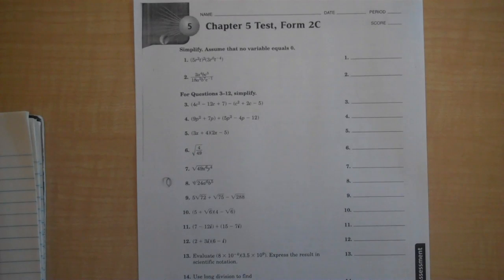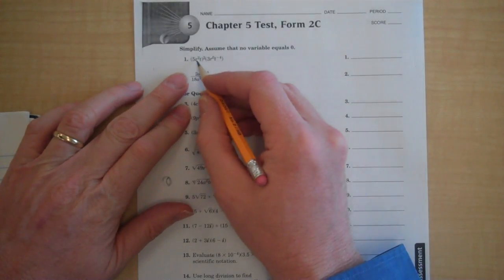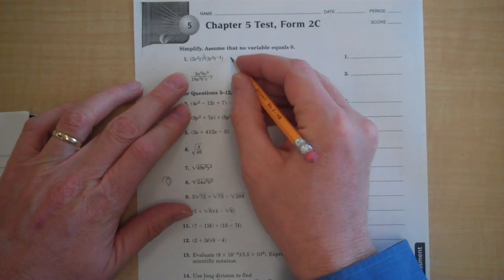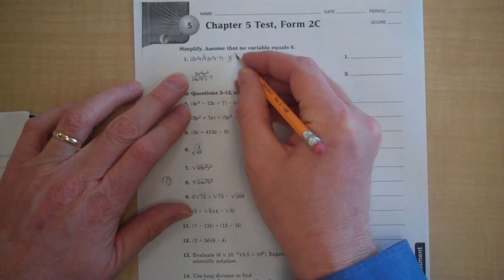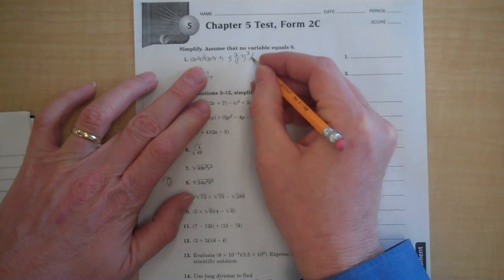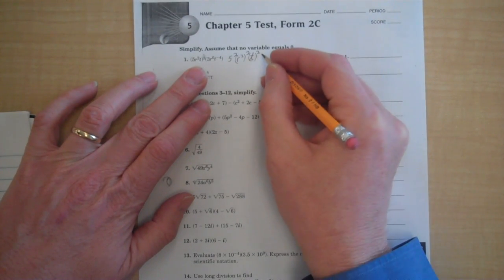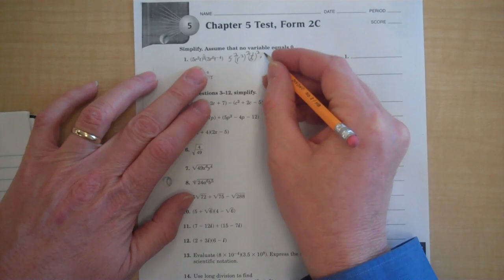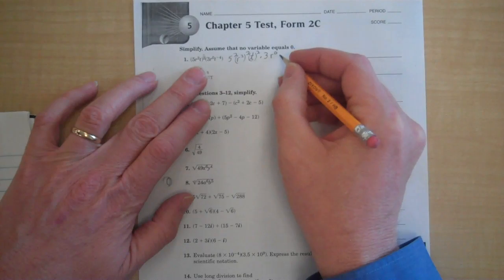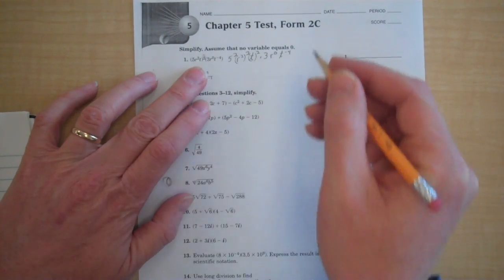Okay, as promised, we're going to work on this practice test. Number one. What I need to look at first is that square there. That 5 goes to the second power, r to the second goes to the second power, and t goes to the second power. And then the second part, that's 3. Now r to the 0, I'll just write it down, and t to the negative fourth.